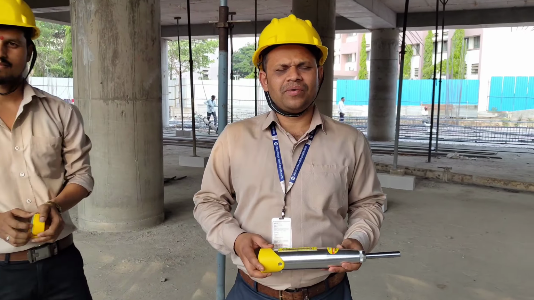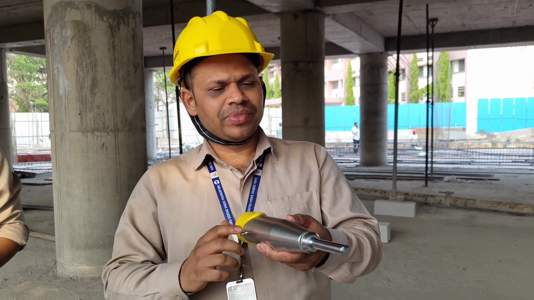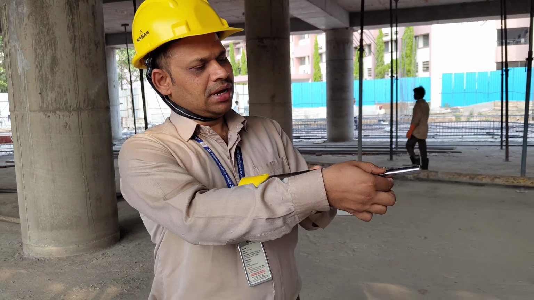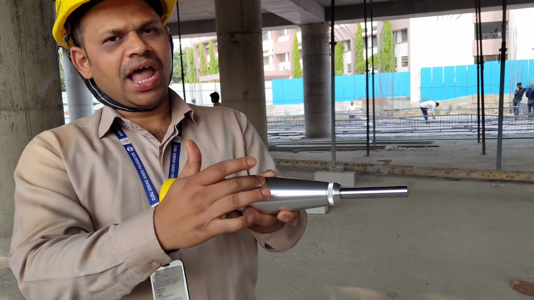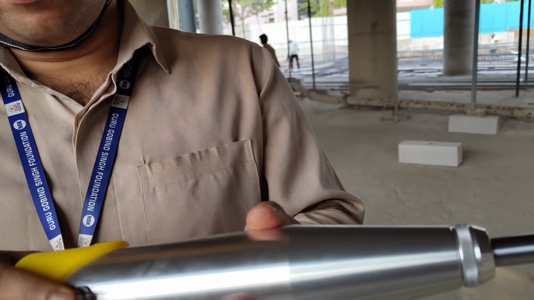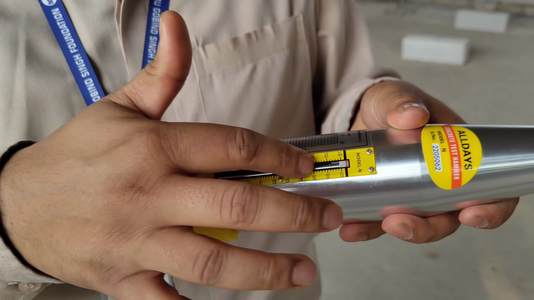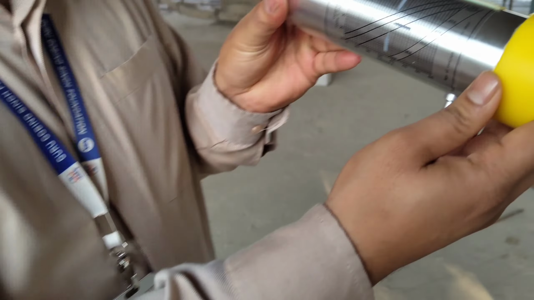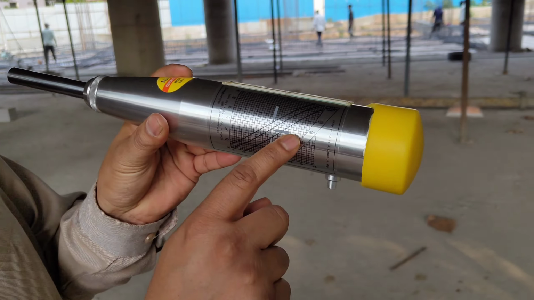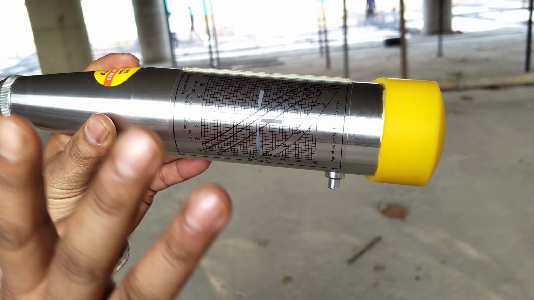So this is the rebound hammer. In this, you can see the different parts of the rebound hammer. This is a plunger. Behind the plunger there is an impact spring. Behind the impact spring there is a hammer mass, and this is a locking button, and this is the window and scale for measuring the rebound index, that is the rebound number. This graph shows the rebound number versus the compressive strength of concrete.